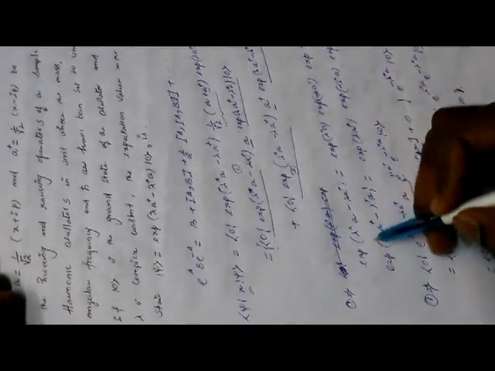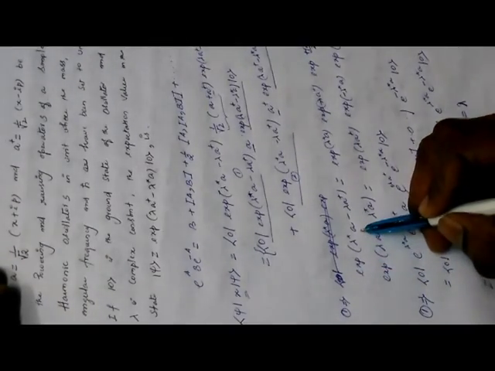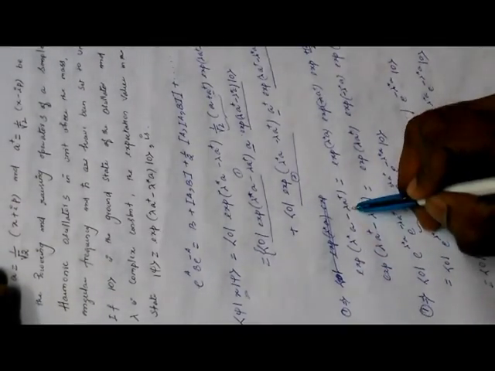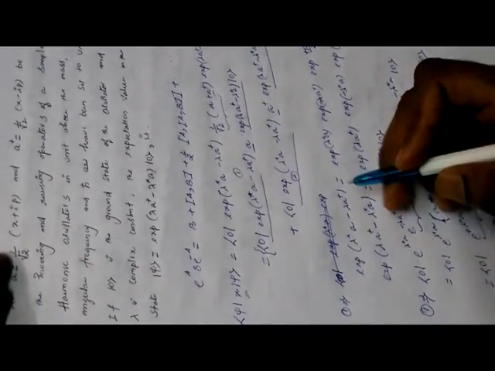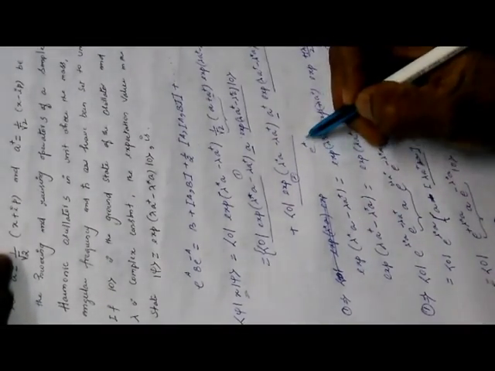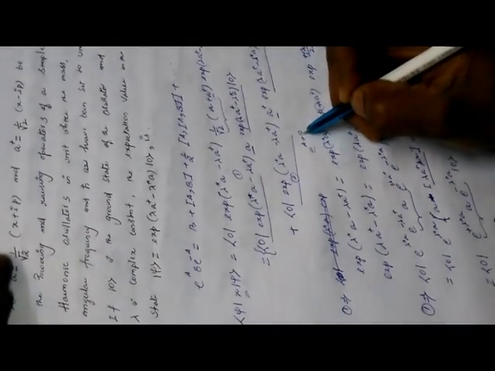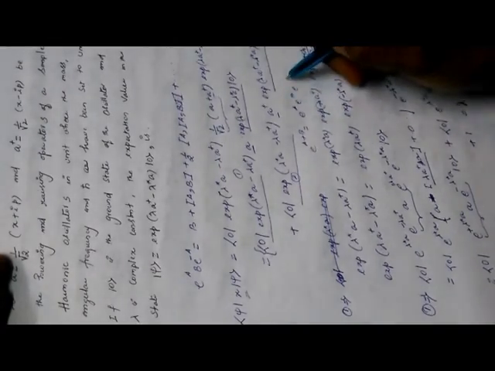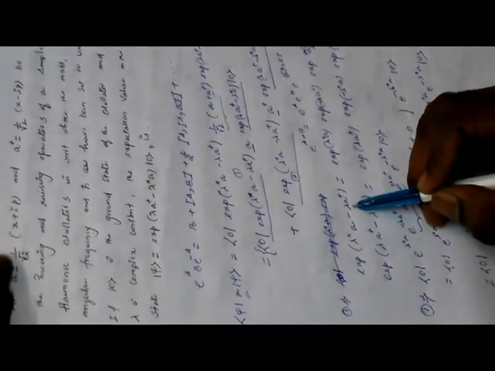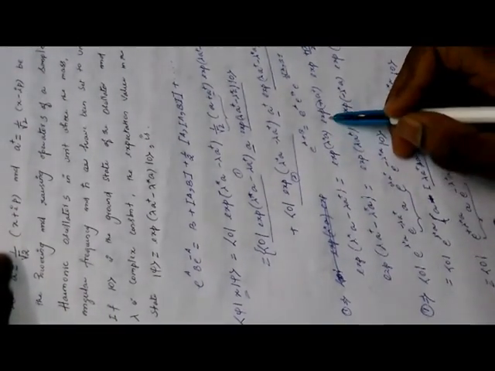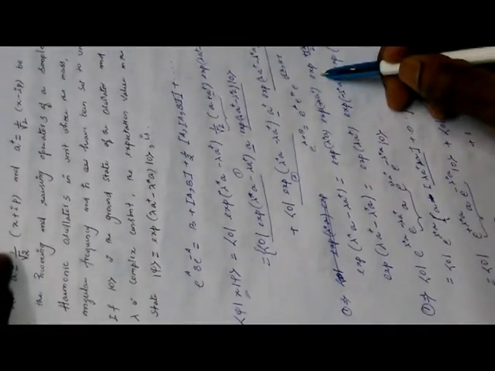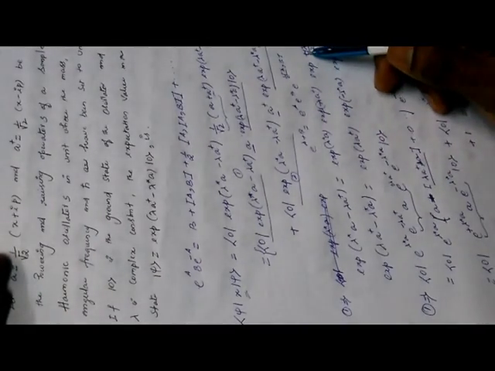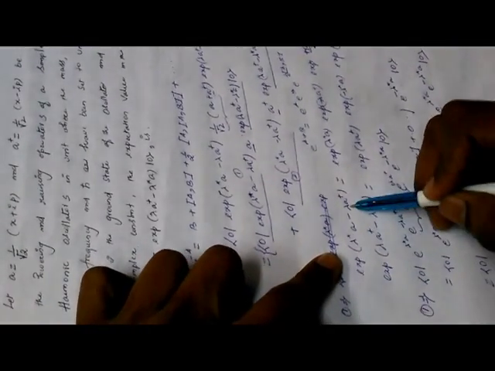Before solving, we have to identify one relation. Suppose the exponential has the operator λ*a − λa†. You know the relation e^(A+B) equals e^A e^B e^(−1/2 [A, B]). Applying the same rule here, you get exponential of λ*a times exponential of −λa† times exponential of the commutator, which gives plus λ²/2 for the first one, because λ is a complex constant.